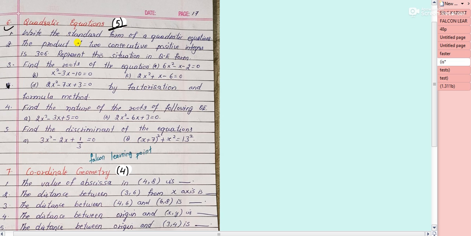What they have given, write the standard form of a quadratic equation. So that you should remember, it is ax square plus bx plus c equals 0. This is the standard form of a quadratic equation. So remember this. Next is the product of two consecutive positive integers is 306. Represent this situation in quadratic equation form.